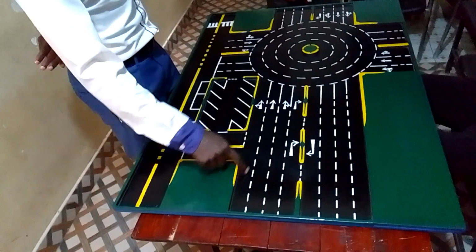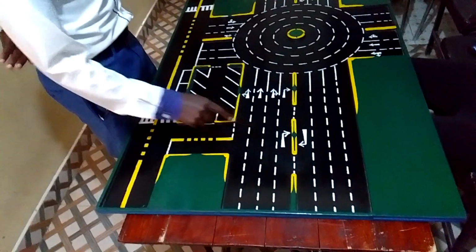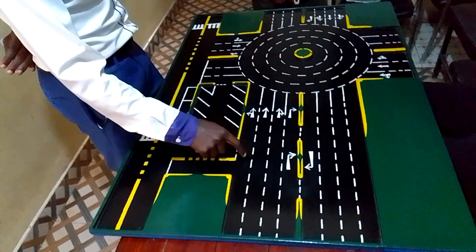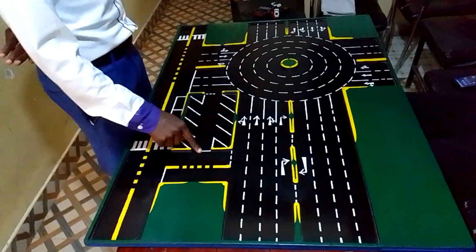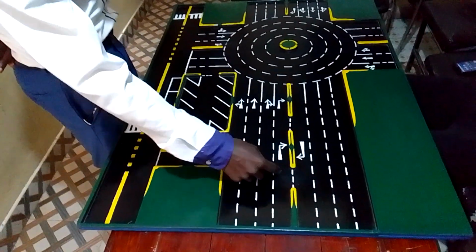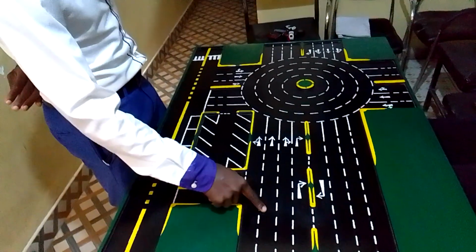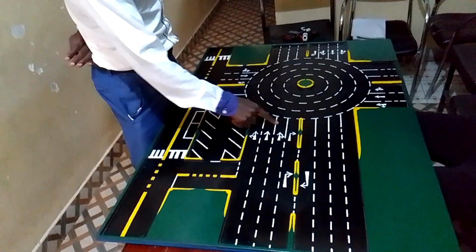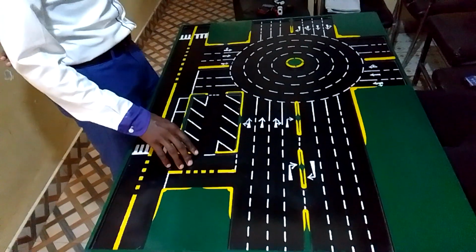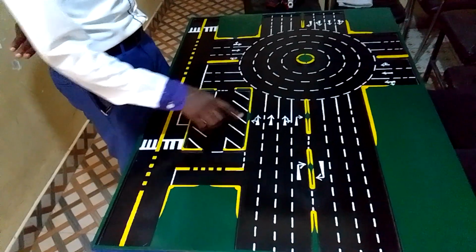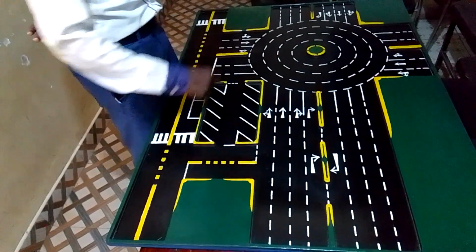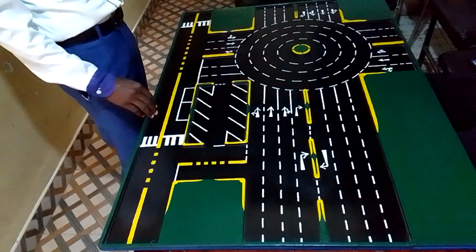We have lane. Lane is a path to be followed by a vehicle. These black spaces here are known as lanes. Where there are white broken lines, it allows you to overtake or to change lane, while a white continuous line does not allow you to overtake or to change lane. We have traffic lane arrows. This one shows you the direction of the road, the direction to be followed.